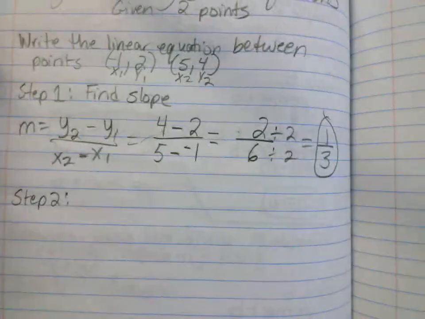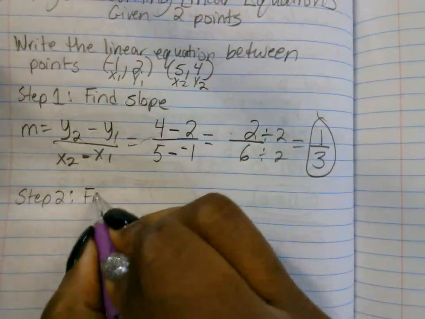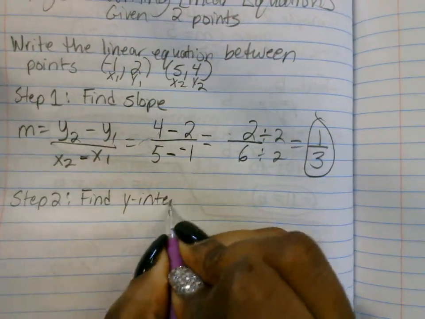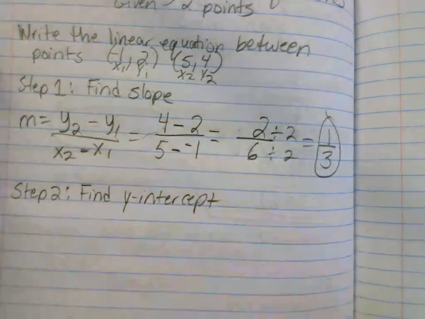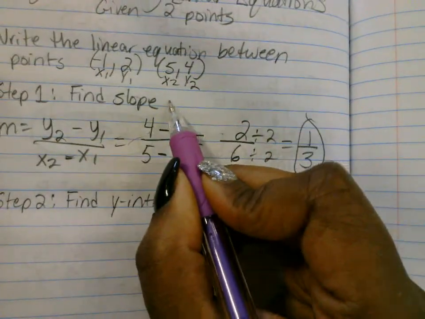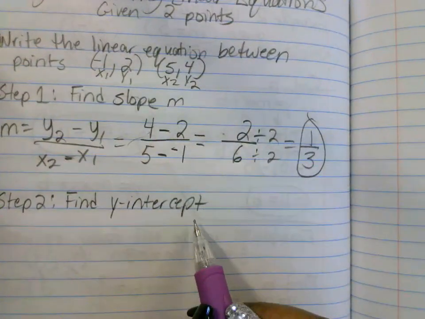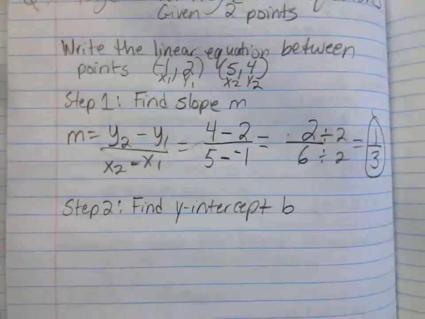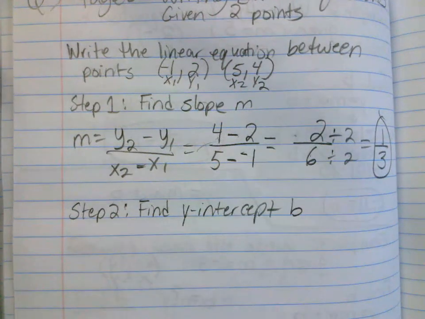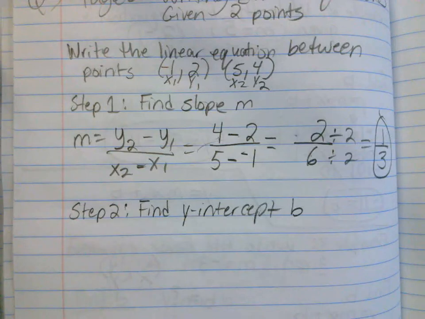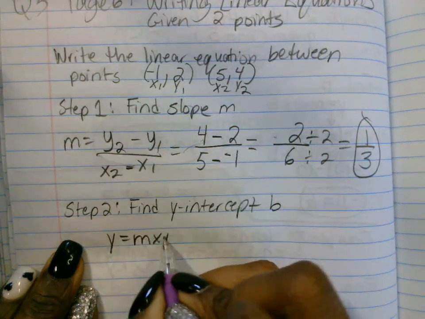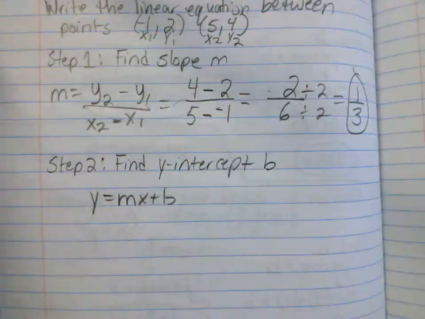All right. Step 2 is what? Find what now? Remember, y-intercept. Find y-intercept. Guys, what letter is slope? M. What letter is the y-intercept? B. Very good. So now we got to find the y-intercept. What do we use to find y-intercept? Very good, Ricardo. Y equals mx plus b. You use the slope intercept form to find the y-intercept.